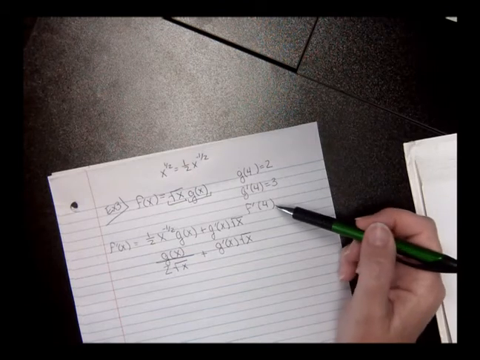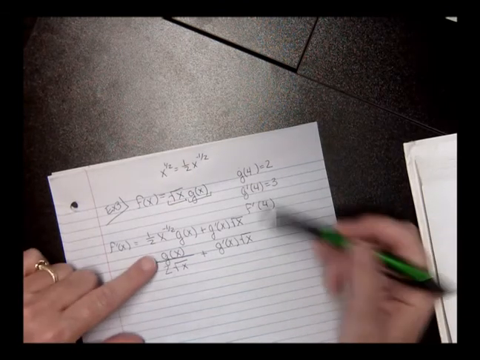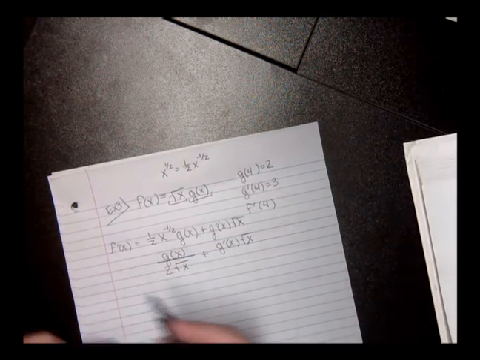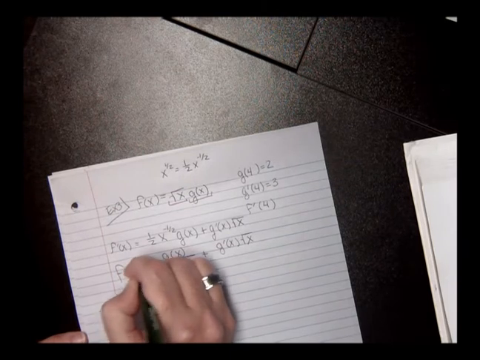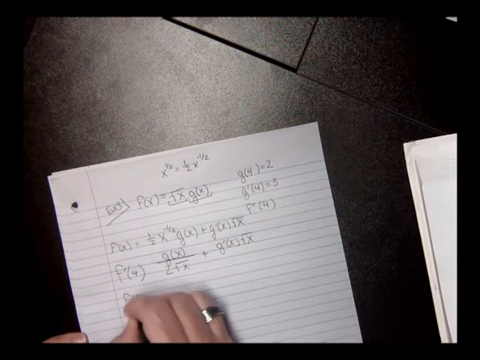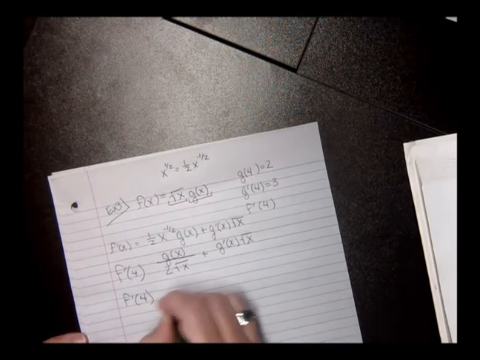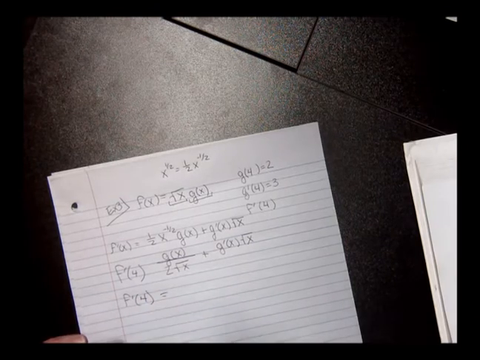And find this. So, okay. So if we're looking at 2, or I'm sorry, looking at 4.